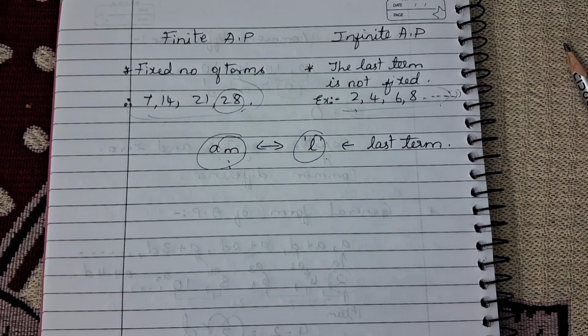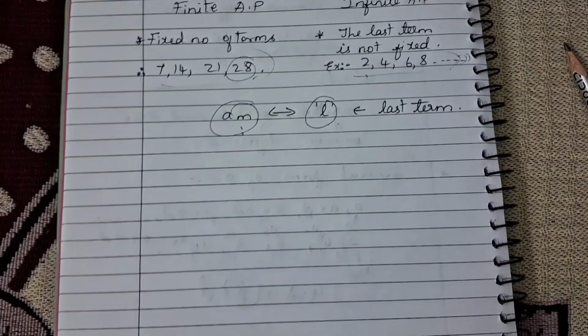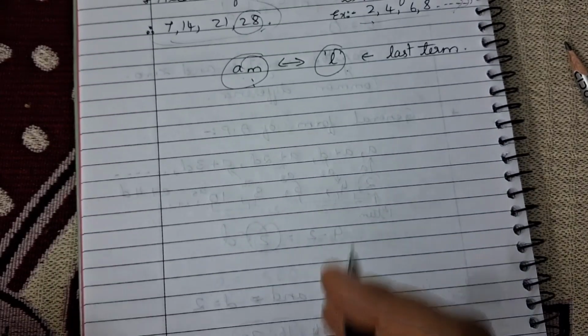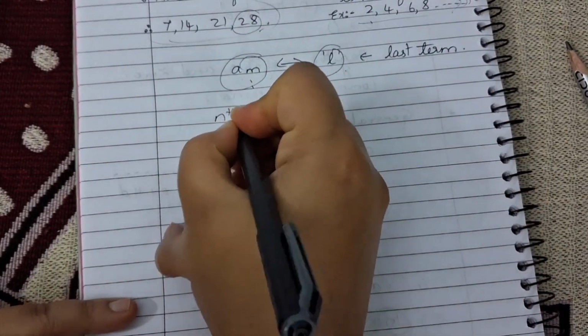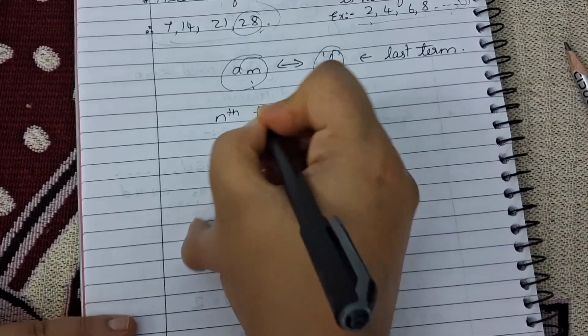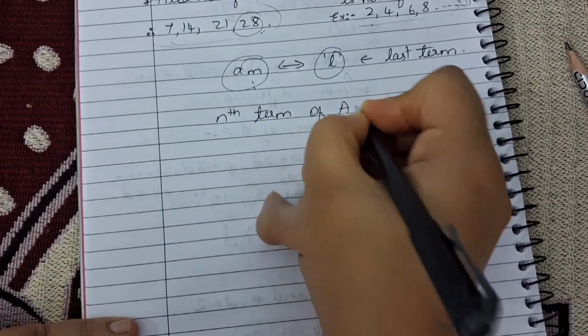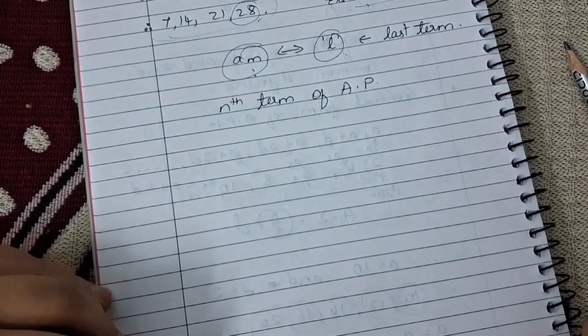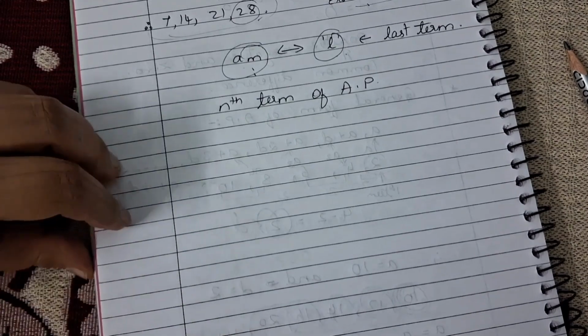Now let us talk about the nth term of AP. What is the nth term of an AP? The nth term is an.